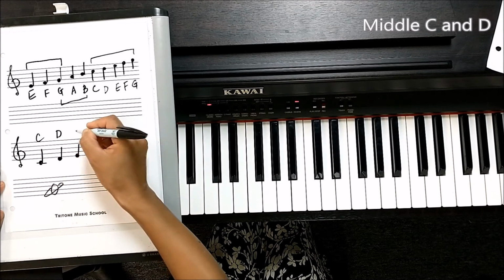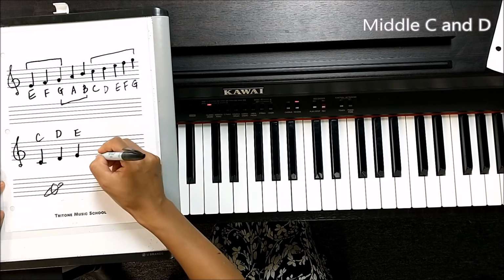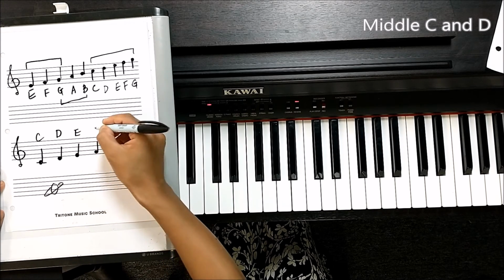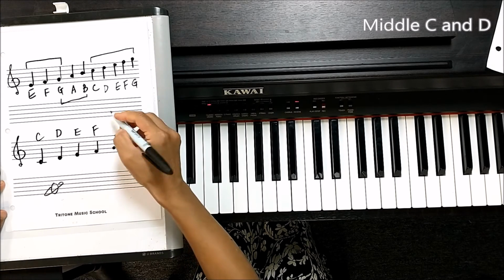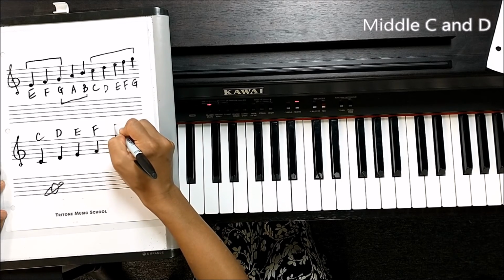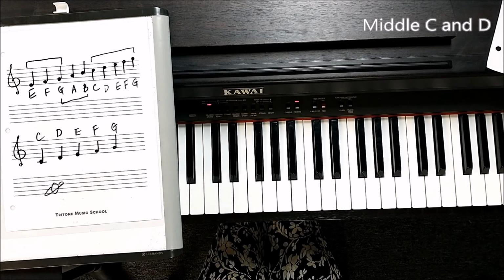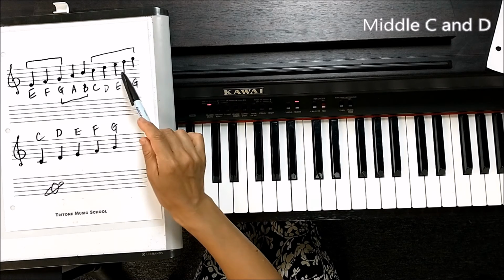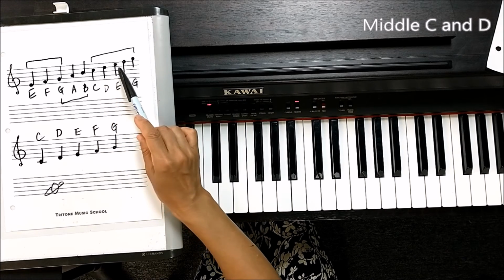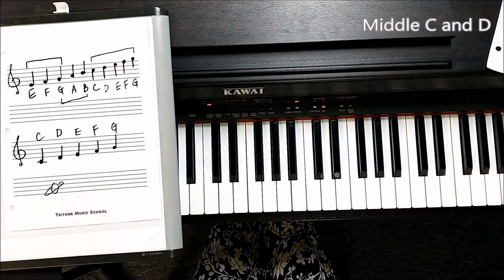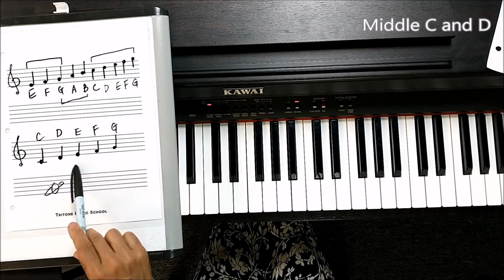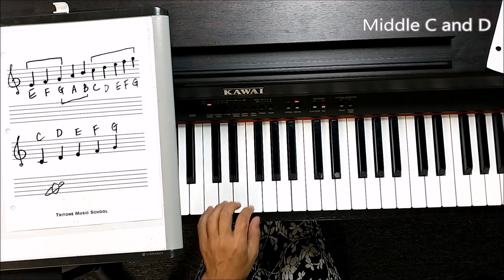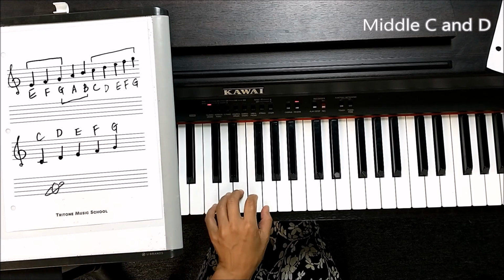First line note is E. First space note is F. And the last one, second line note is a G. Remember, E, F, G, C, D, E, F, G on the top looks like this. Middle C up to the G right here. Looks like this, and it's right here.